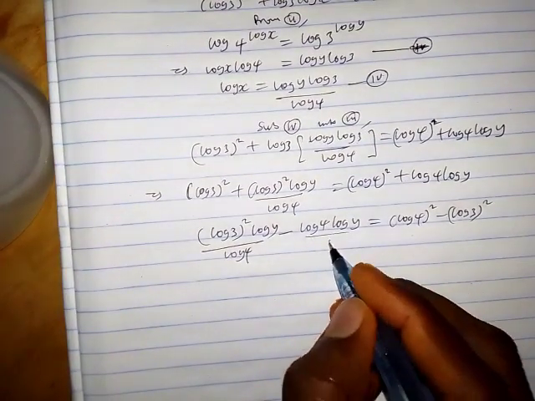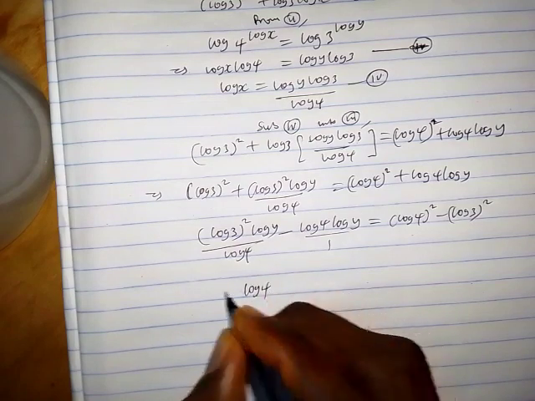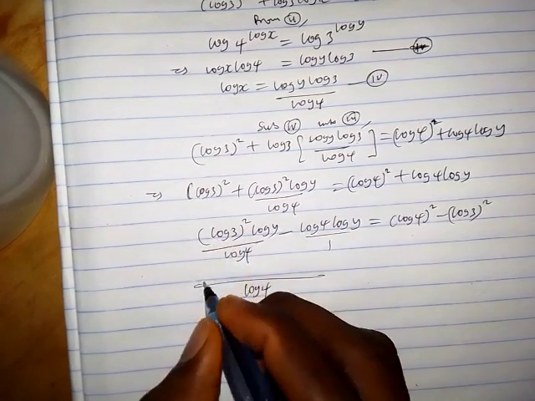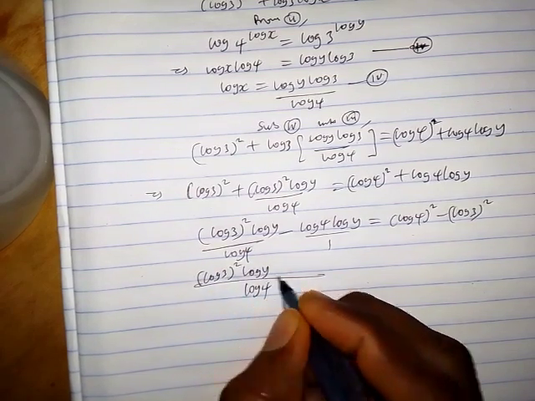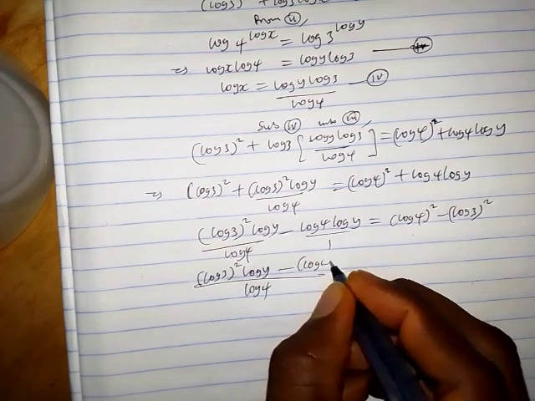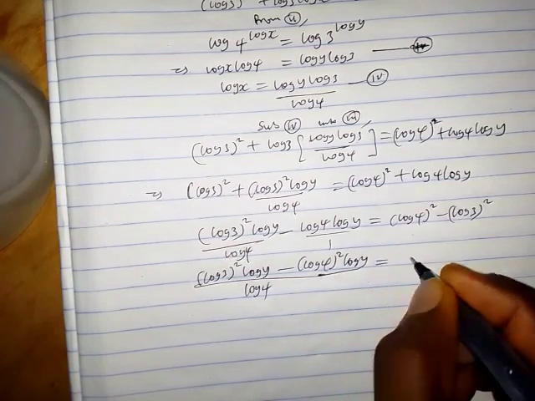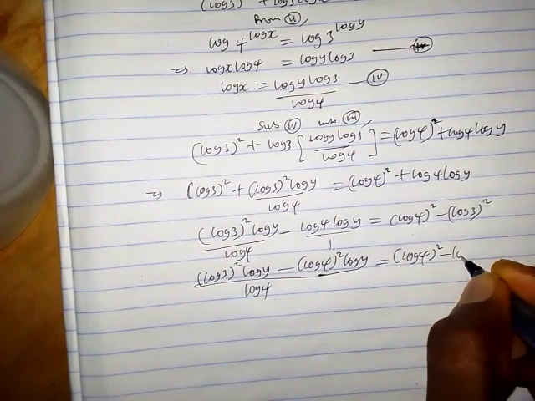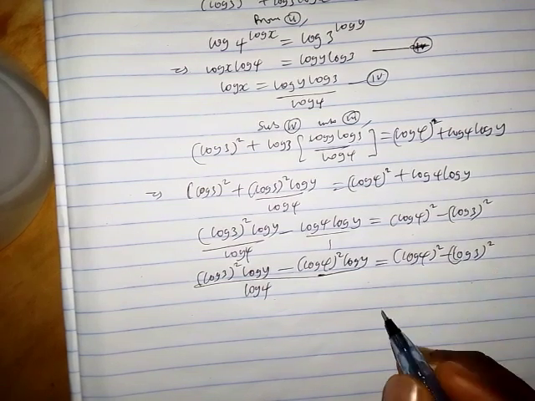So let's take the LCM here. The LCM here is log 4. So log 4 cancels log 4, and we have log 3 all square log y minus log 4 all square times log y, which equals log 4 all square minus log 3 all square.